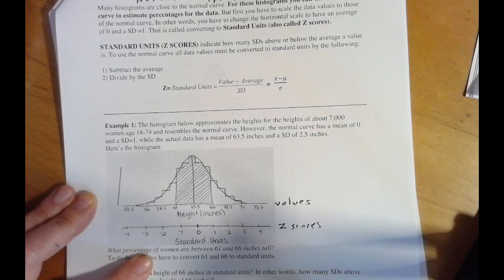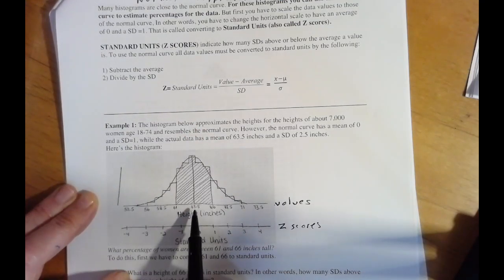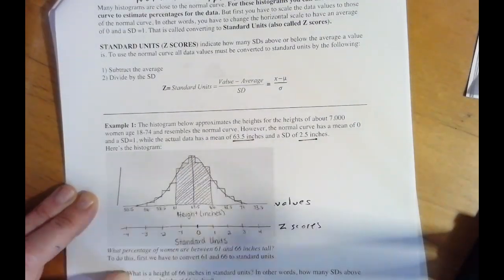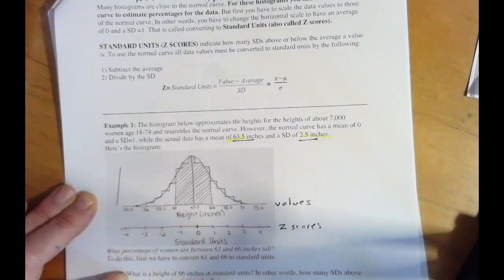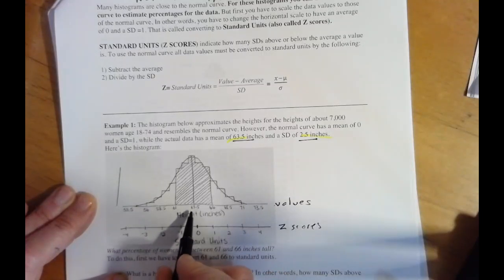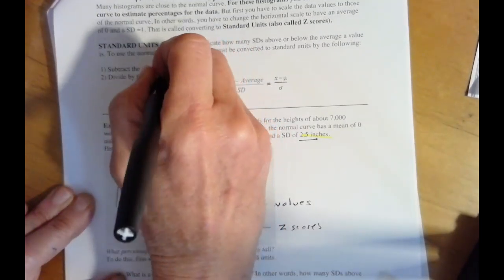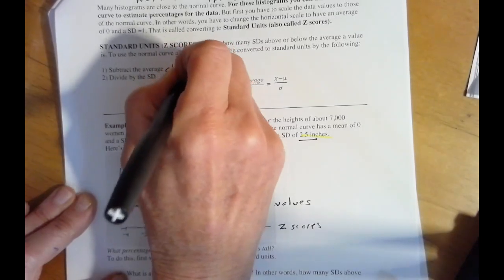Okay, so we can do this by first subtracting off the average. The average right here is 63.5 and the standard deviation is 2.5. We want to change the average to 0. So if we subtract the average off all these values, we'll get 0 here. So subtracting the average changes the average to 0, which is what we want.